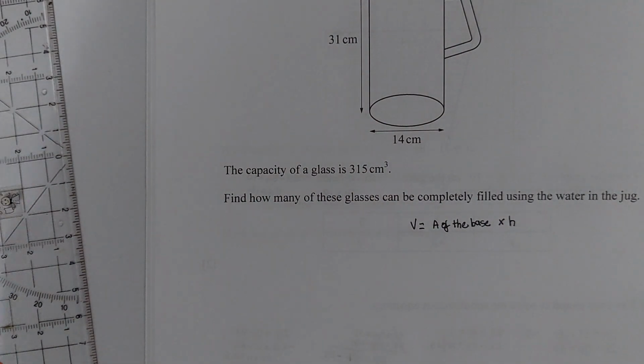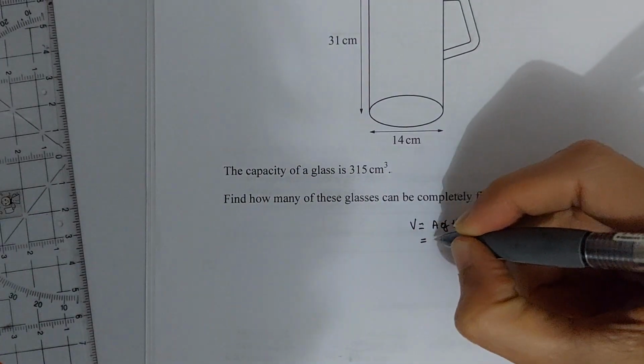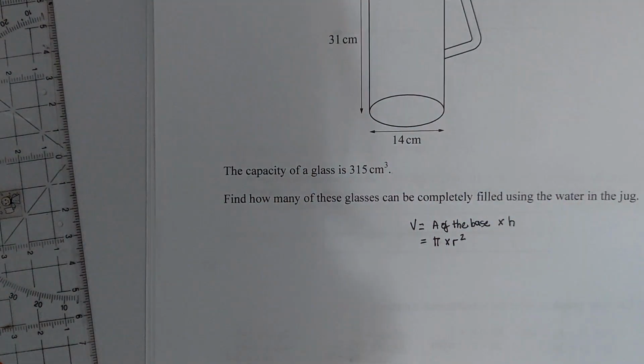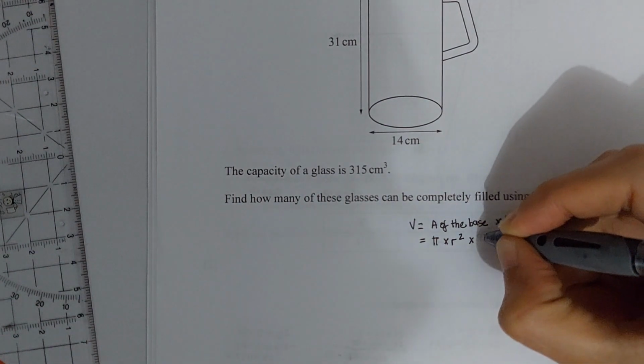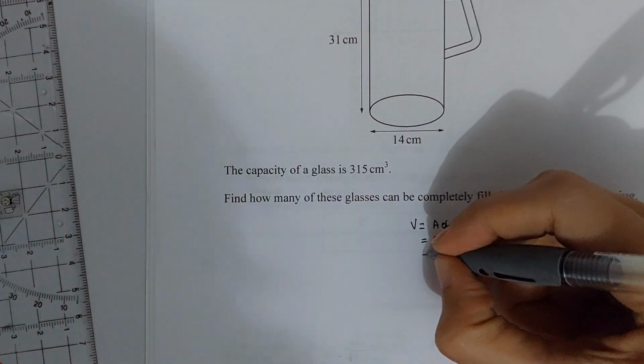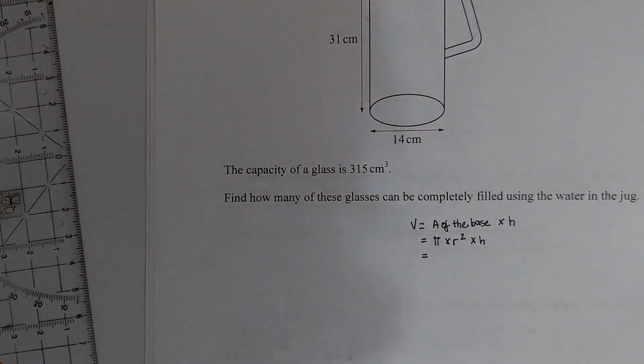Do you remember the formula to find the area of a circle? It will be pi times r squared. That's the area of the base, the area of the circle, times the height. This is the volume of the cylinder.